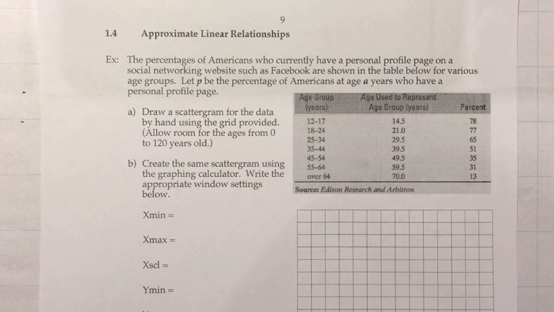The percentages of Americans who currently have a personal profile page on a social networking website such as Facebook are shown in the table below for various age groups. Let P be the percentage of Americans at age A years who have a personal profile page. Draw a scattergram for the data by hand and use the grid provided, and also allow room for the ages from 0 to 120 years old.